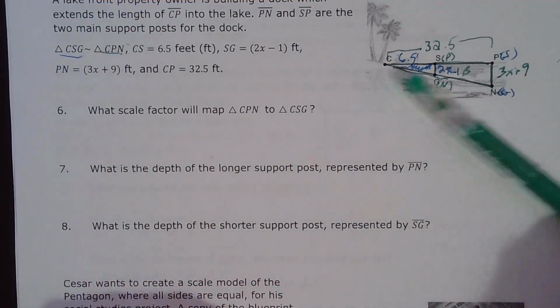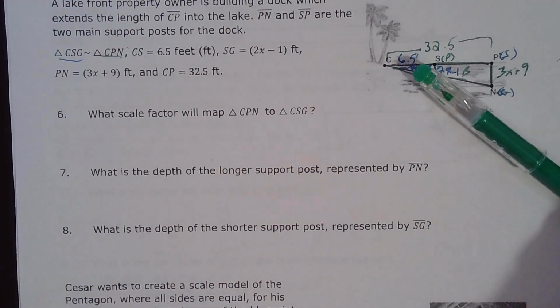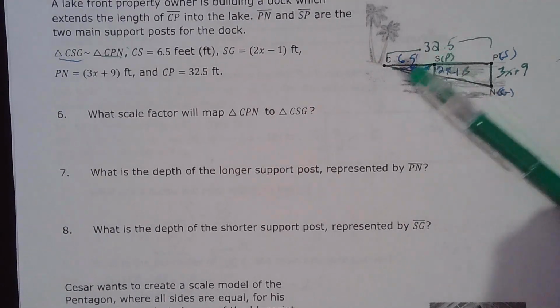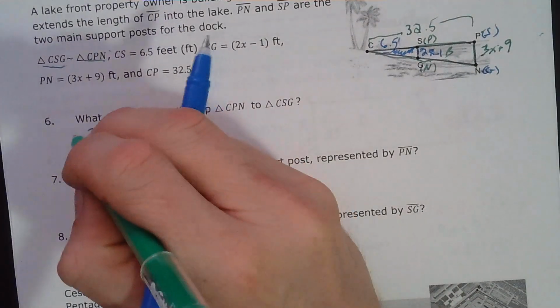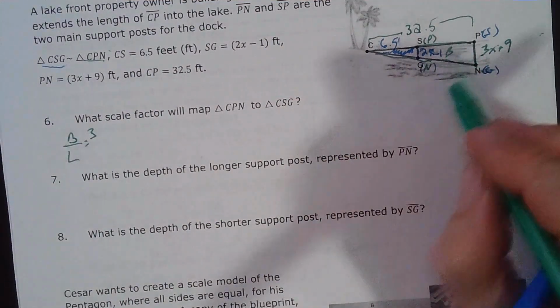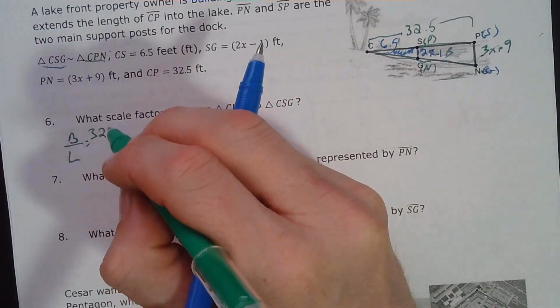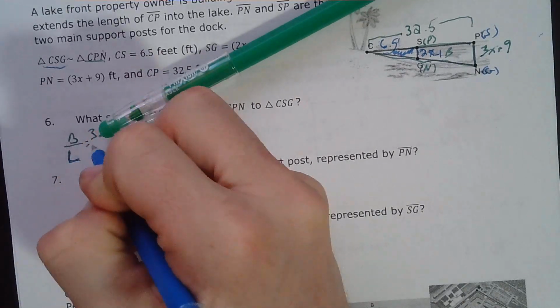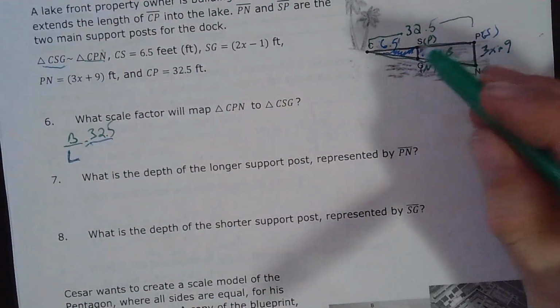So now my scale factor I can set up is my big CPN, my big one. It's going to be 32.5 over little, over 6.5.